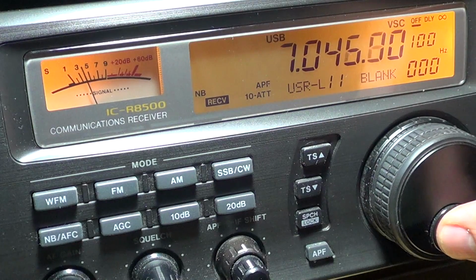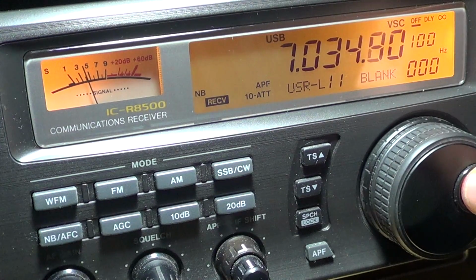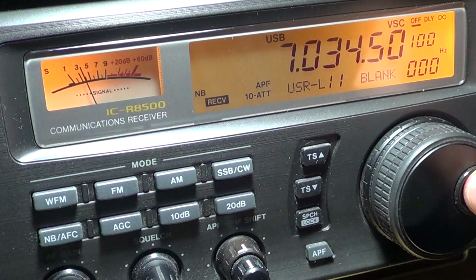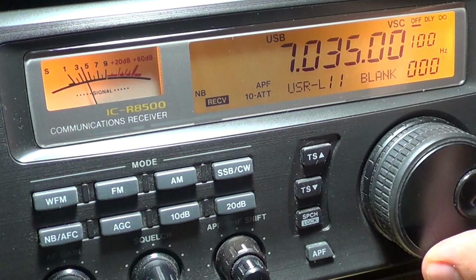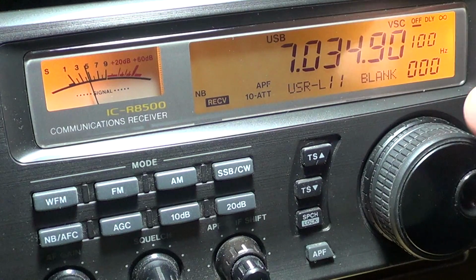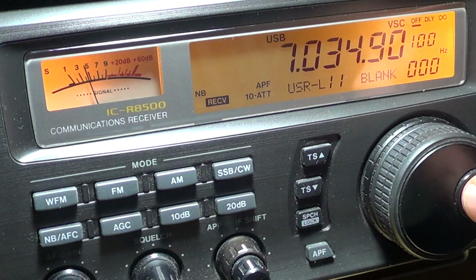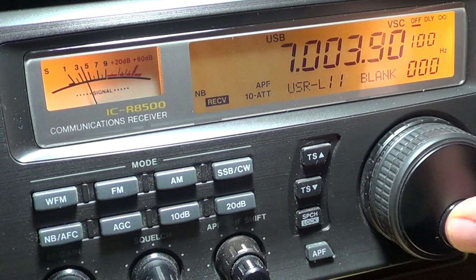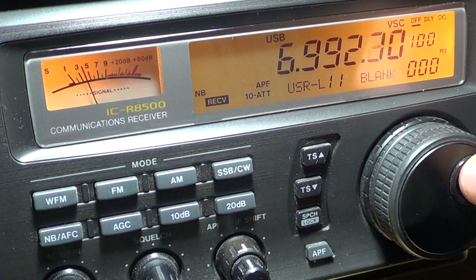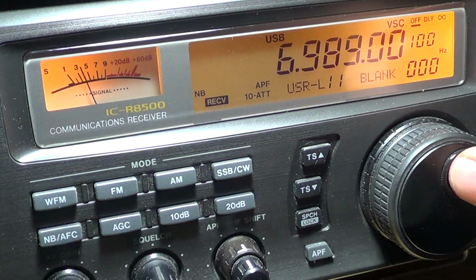CW. These little tones here. This is BPFK 31. Once again, here is 6 megahertz.